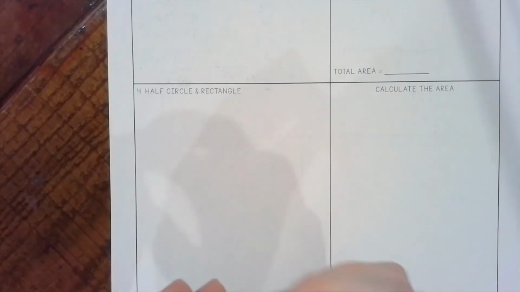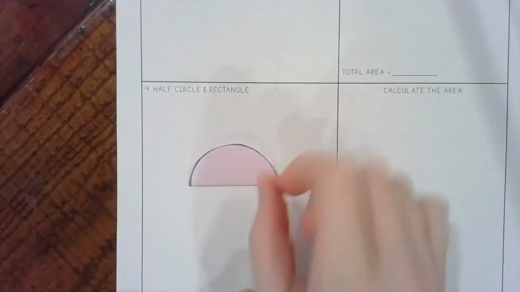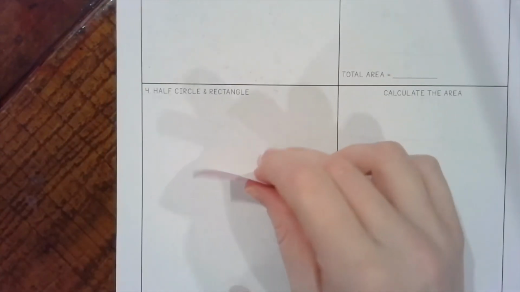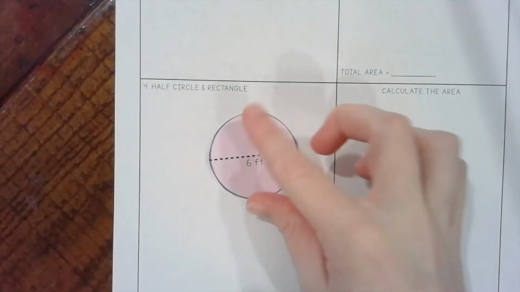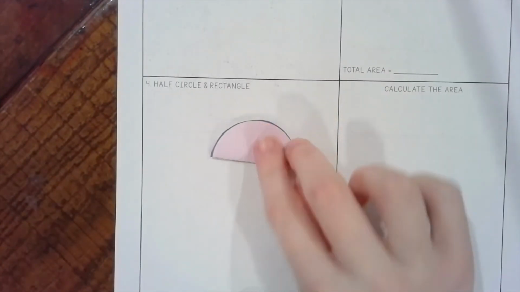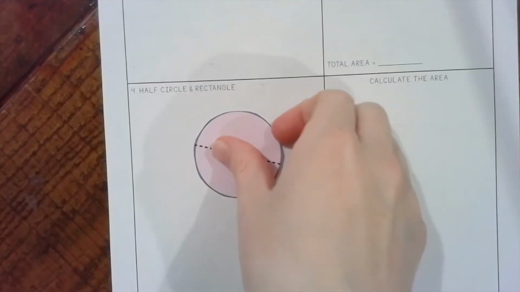Taking your circle, just fold it in half along the diameter. When you fold it, you'll notice you made a half circle. But by keeping it a full circle, you can see, okay, I'm just going to find the area of this whole circle and then cut it in half. You're just going to divide your area by 2.